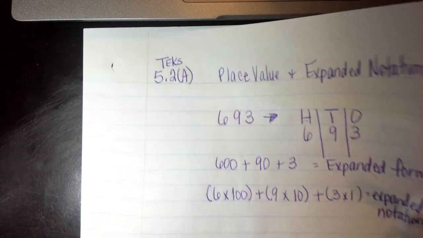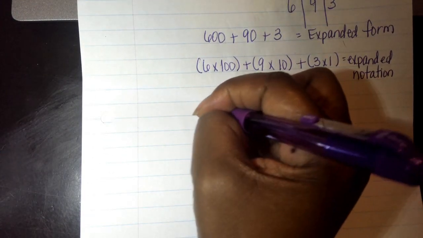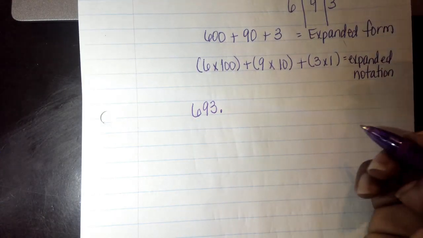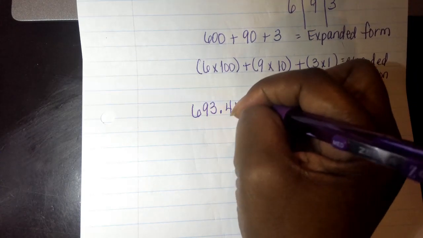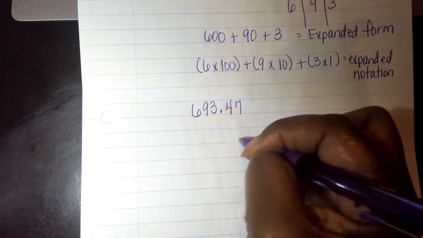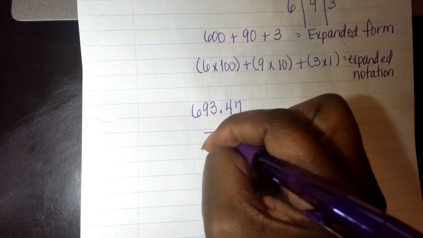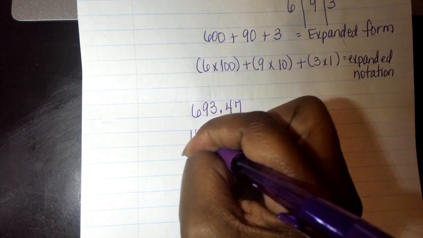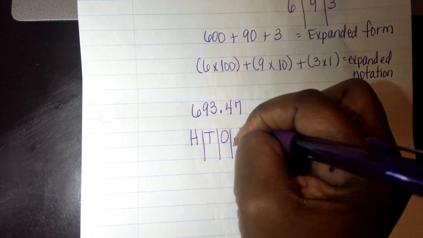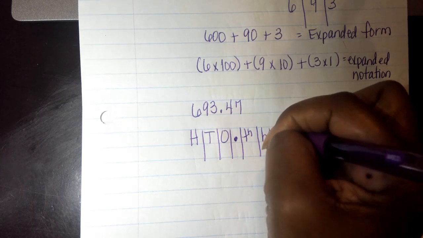Let's go to some larger numbers, and we're also going to include decimals. Okay, we can use our same 693. Let's put a decimal point in there. Let's do 47. If we're placing this in our place value chart, I like to start with my decimal and then my ones, my tens, my hundreds, and then on the other side of that decimal point, we don't have the ones, but we do have tenths, and we have hundredths with a TH.